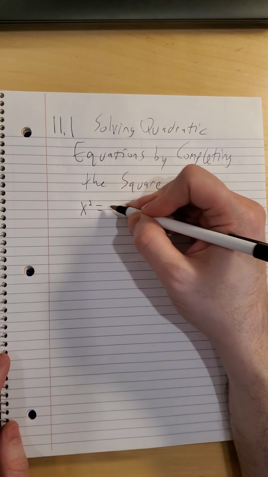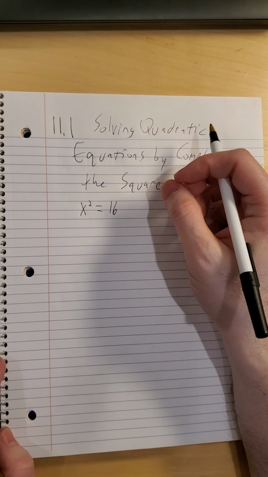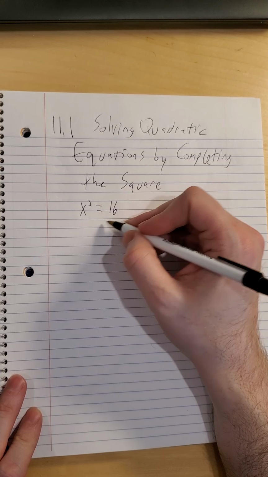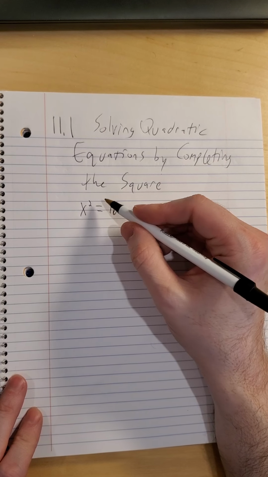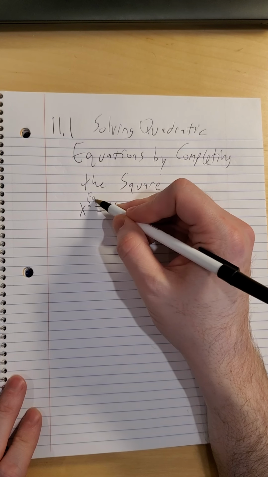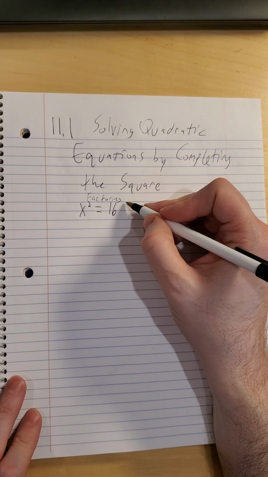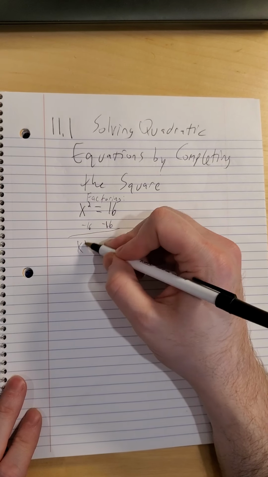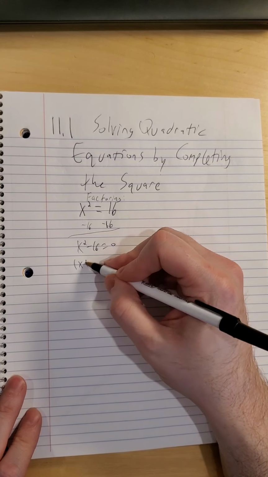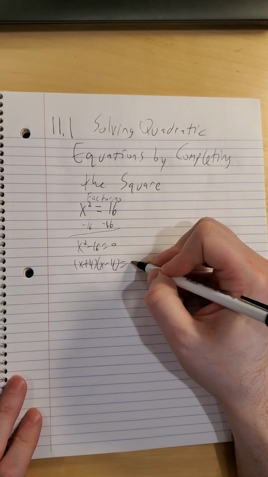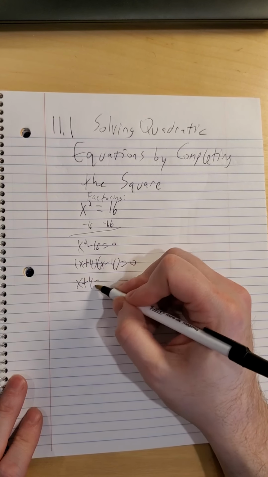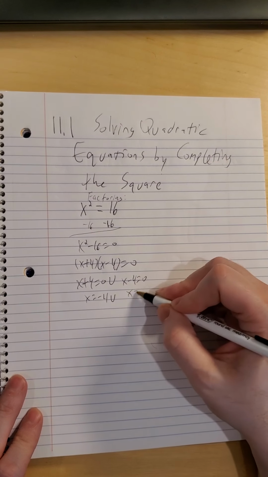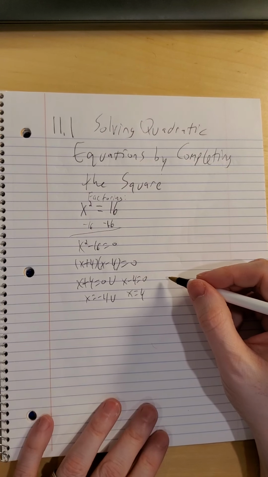So we're going to start this with a quadratic equation that we could have solved using Math 100 methods. So this one, if we used our Math 100 methods, aka factoring, we would simply set one side equal to 0, factor, and solve. So we set one factor at a time equal to 0. So x is -4 or x is +4.